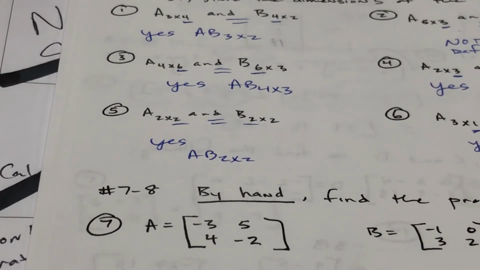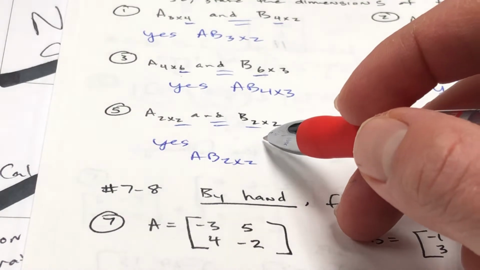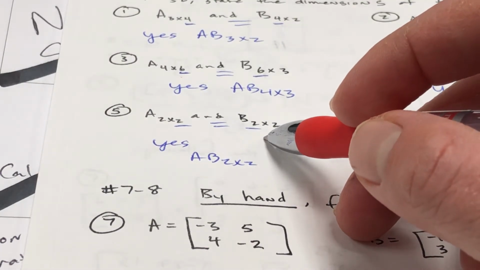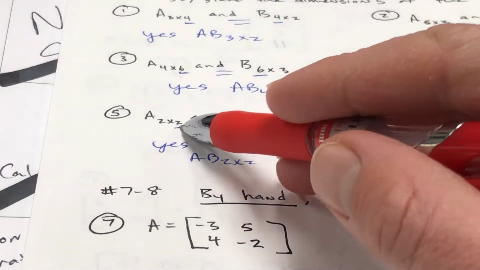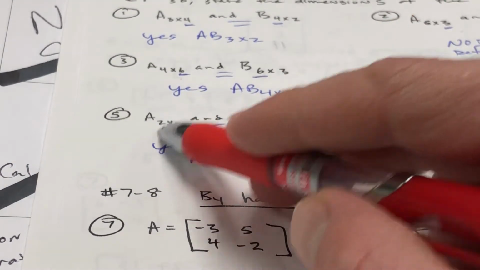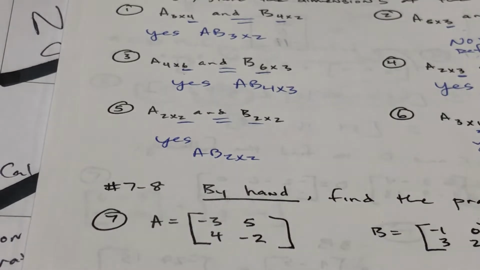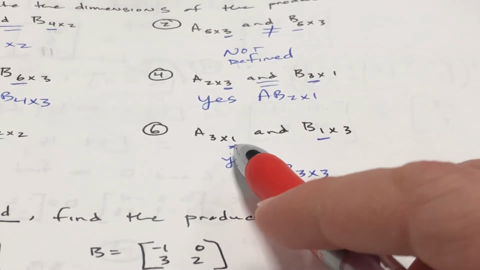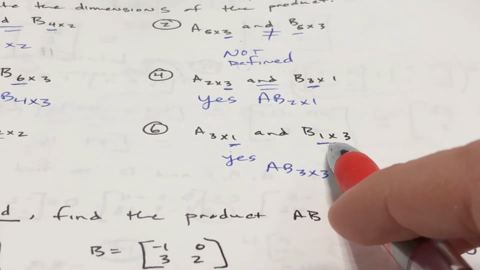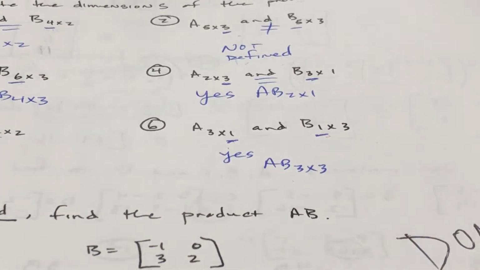5, yes. The only time you can multiply two matrices with the same dimensions is if they're both square matrices. 2 by 2, 3 by 3, 4 by 4. 2 equals 2, so matrix AB is going to be a 2 by 2 matrix. And then finally, 3 by 1 and a 1 by 3. 1 equals 1, so yes, AB is going to be a 3 by 3.